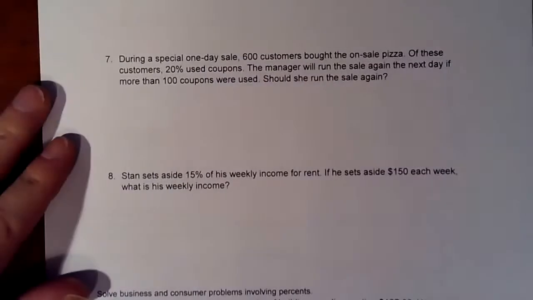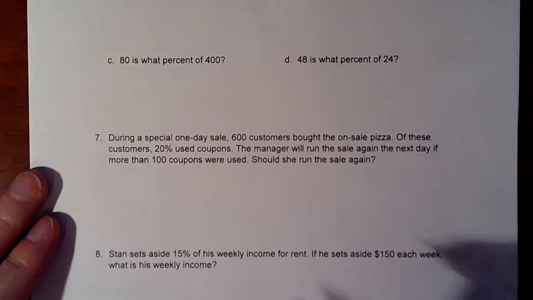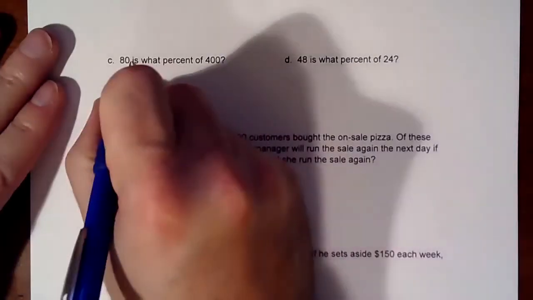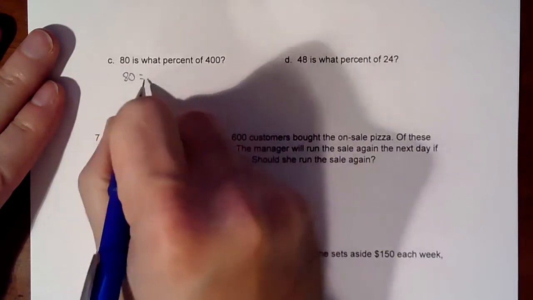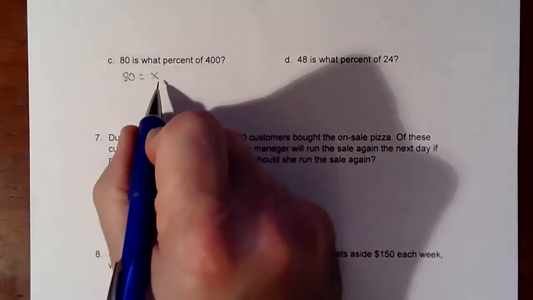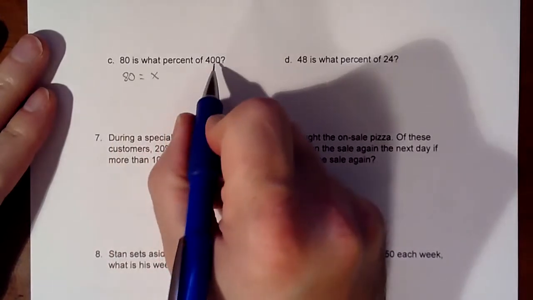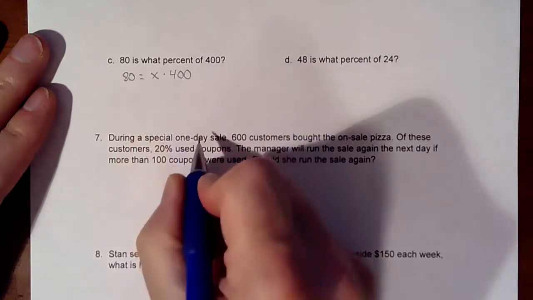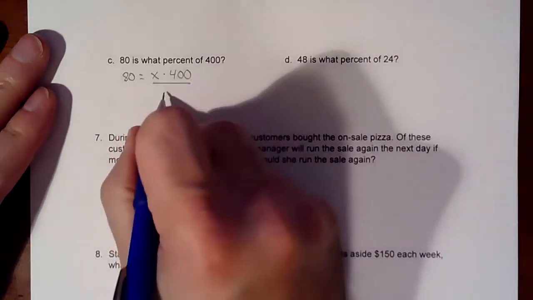Okay, so let's do two more of those, and then we'll have some word problems to kind of go through. So we have 80 is what percent of 400? So 80 is what percent? We don't know. Okay, now right now it's not going to be in a percentage. When you write an equation, it's always the decimal version of it. So is what percent of 400? Of 400. Those two are going to be multiplied together. We need to undo multiplication with division.